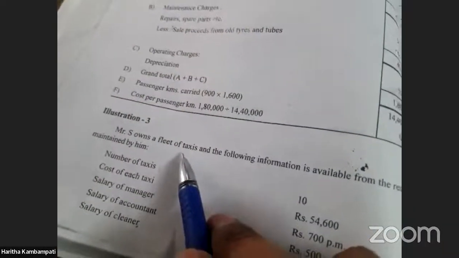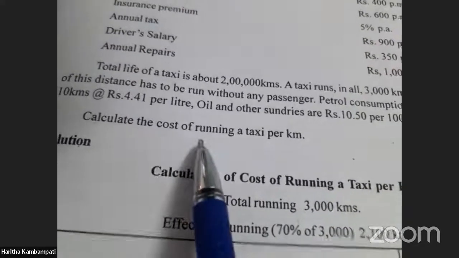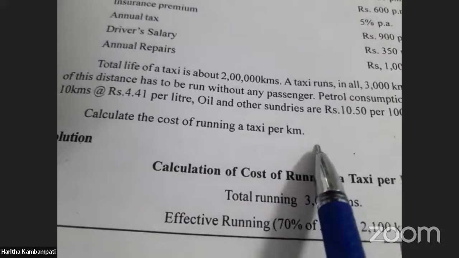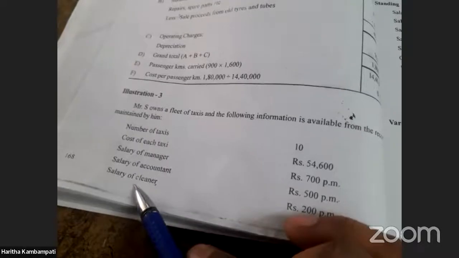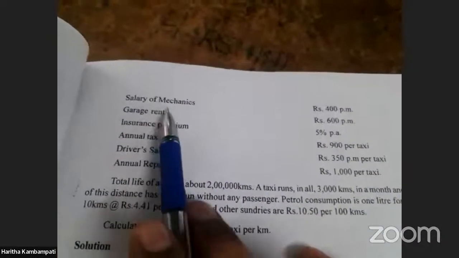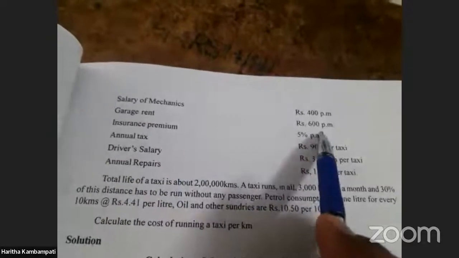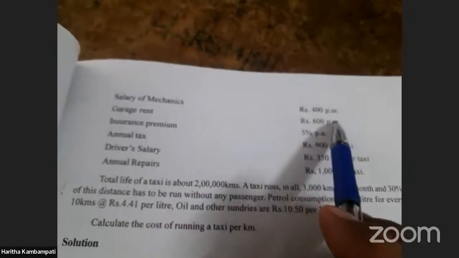Then only you will get the idea for one taxi, because he's asking us to calculate the cost of running a taxi per kilometer. So these are for 10 taxis. Salary for accountant, salary of cleaner, mechanics, garage rent, all these are for 10 taxis.